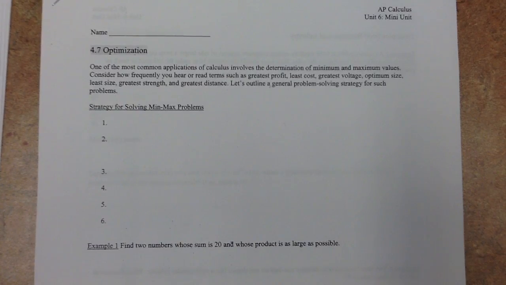So we've talked about finding maximum values and minimum values. That process is still going to be the same. We're still going to be looking for critical points, setting them equal to 0, looking for maxes and mins and things like that. The difference with this optimization stuff is that we need to come up with the equation. We need to come up with the scenario first. So we're going to talk about a general strategy for solving these min and max problems.